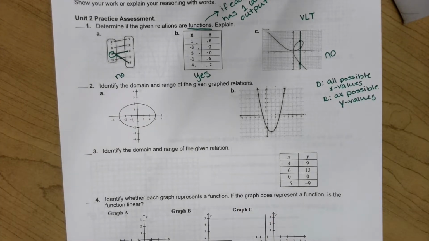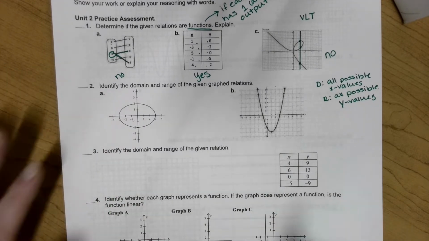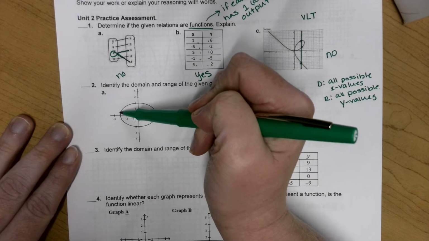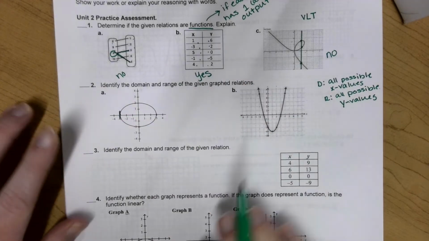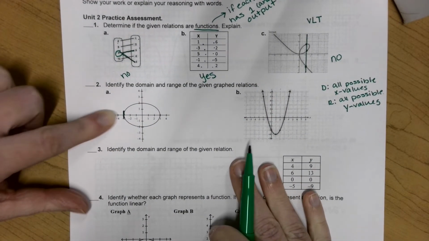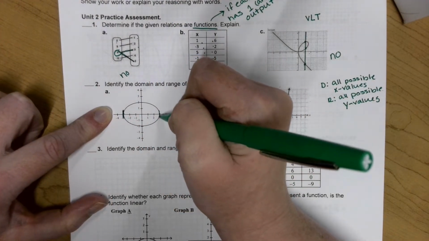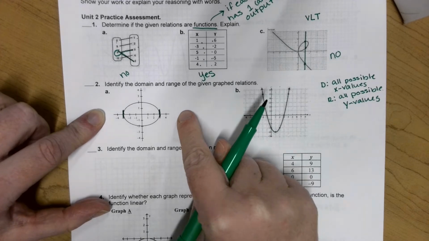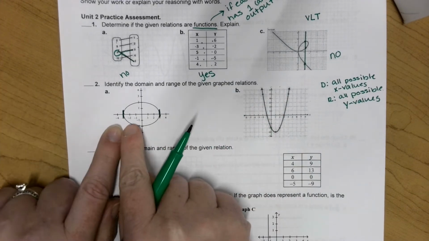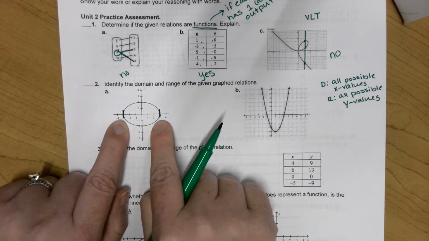Okay, so for domain on A, I'm going to look at every possible x value. So if I look to the left, my lowest x value is negative 3. There is nothing to the left of negative 3. My highest x value is positive 3. There's nothing to the right of that. So my domain is contained within negative 3 and positive 3.